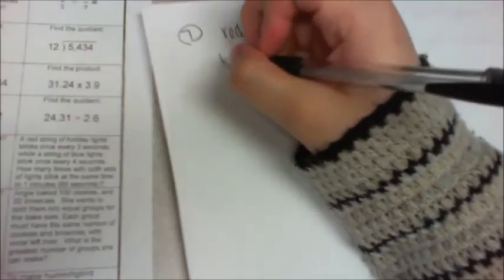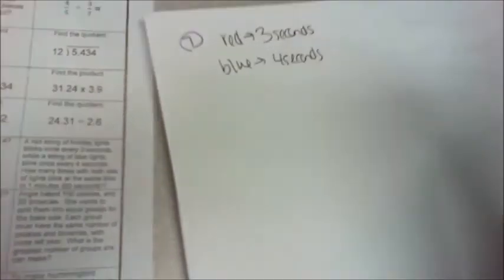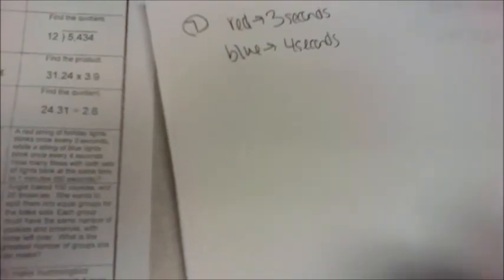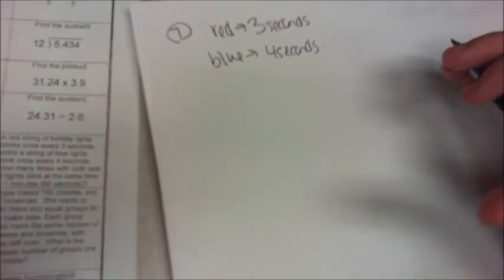Okay, we're on number 7, which is a word problem. It says the red string of holiday lights blinks 1 time every 3 seconds. So red, it takes 3 seconds. While a string of blue lights blinks every 4 seconds. How many times will both sets of lights blink at the same time in 1 minute? So 1 minute is 60 seconds. So we're not going to go any further than 60 seconds.